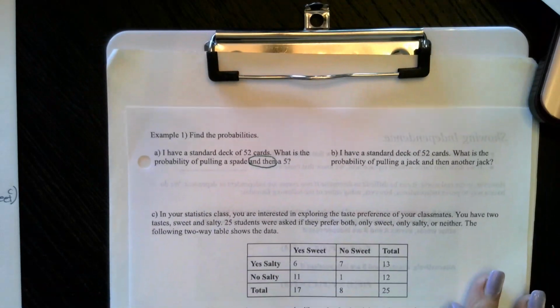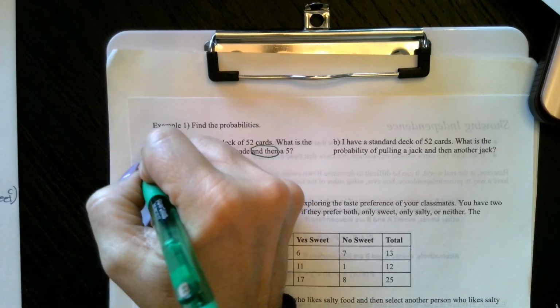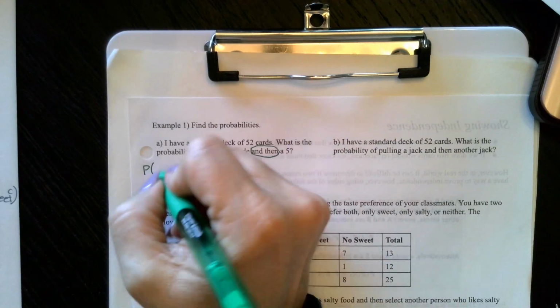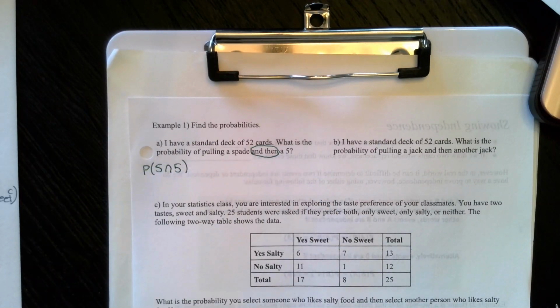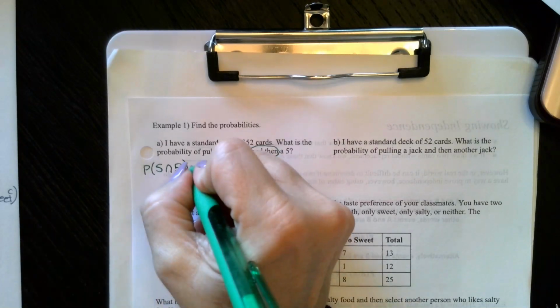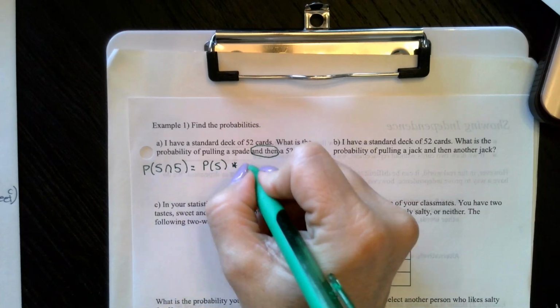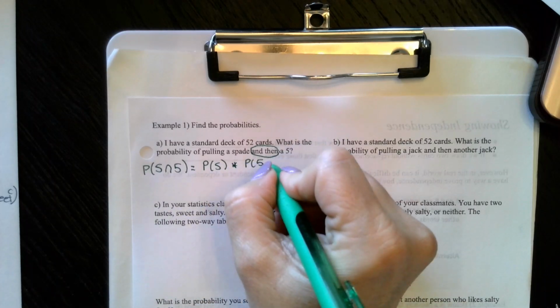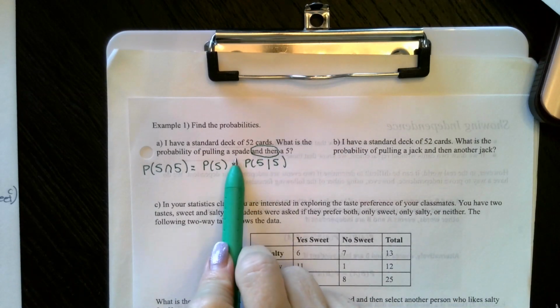So remember, I have to write my statement. What I want is a spade and a 5. And what I have here is the probability of pulling a spade and then the probability of pulling a 5 given you've already pulled a spade. Spade is first and then a 5.